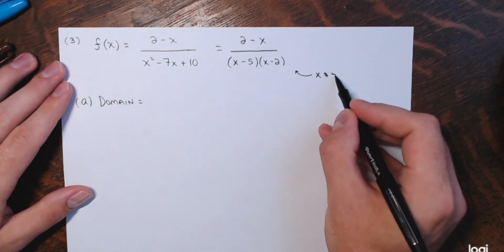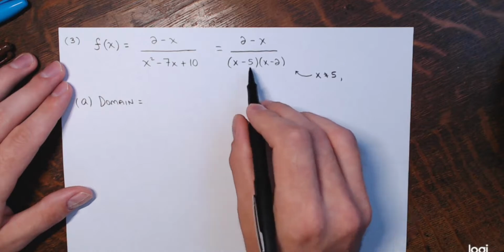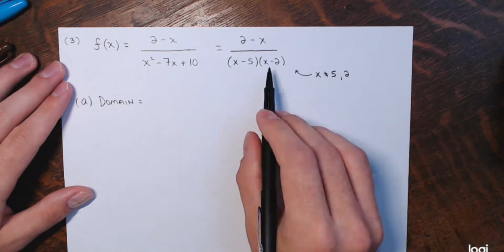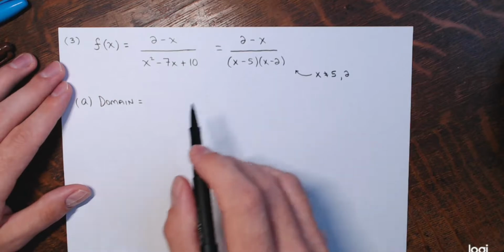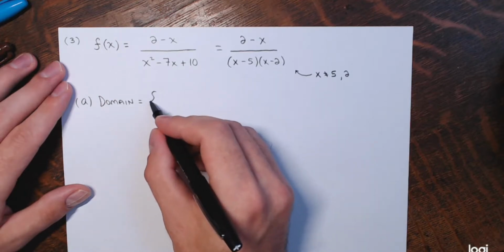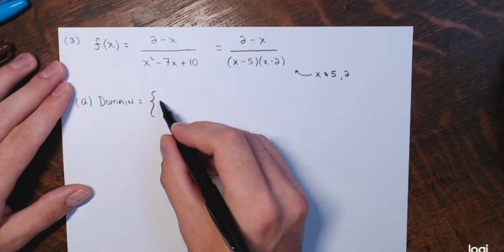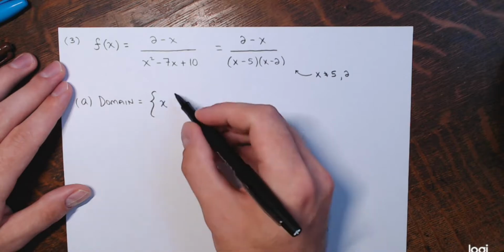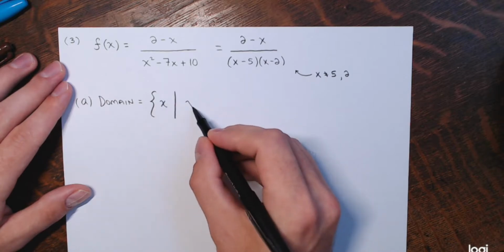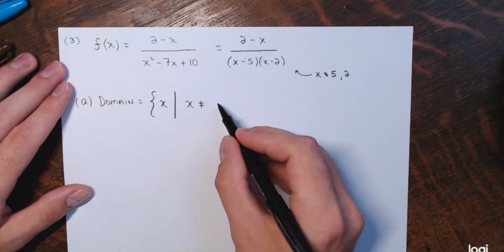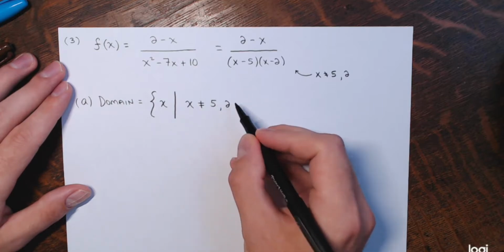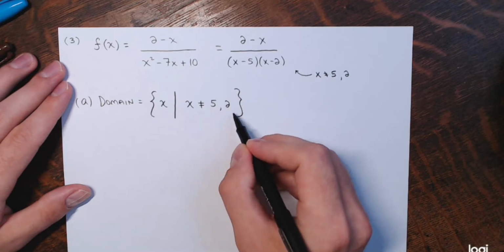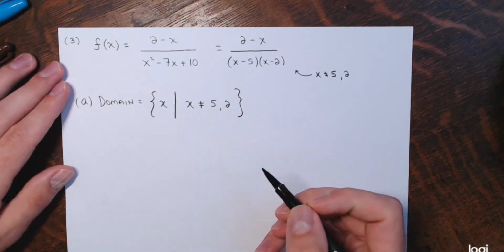All right, so I'm hoping it's clear that if x were 5, that would be bad. So x can't be 5, right? That'll give me a denominator of 0. Same thing with positive 2. The denominator would be 0. So the domain of this function is: I can replace x with anything I wish as long as x is not 5 and also x is not positive 2.